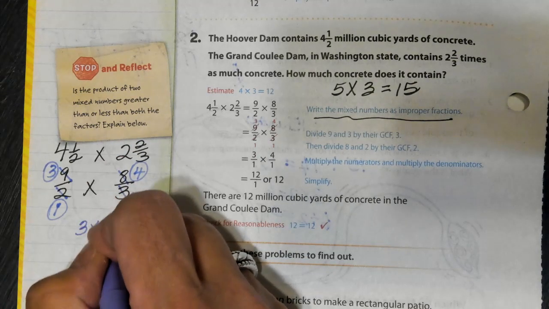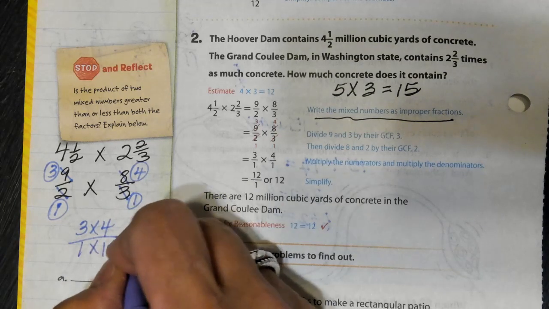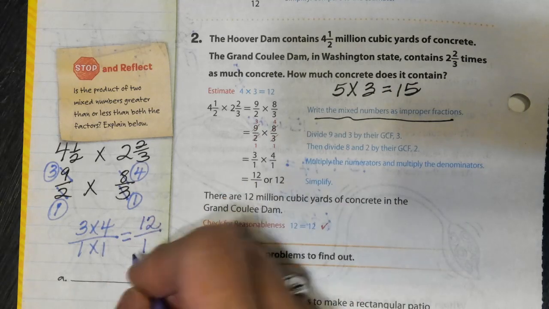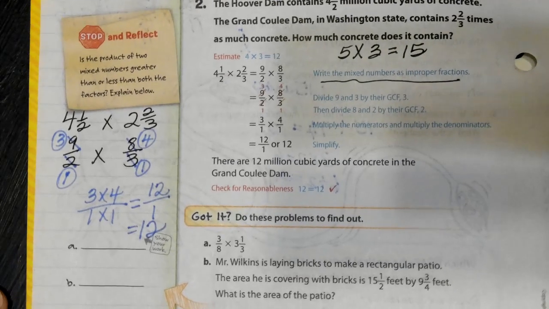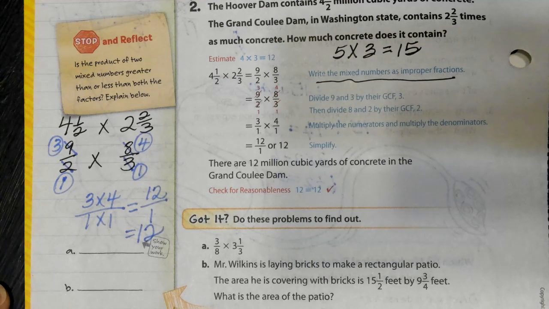So 3 times 4 on the top for the numerators, and 1 times 1 on the bottom for the denominators, and we would get 12 over 1, which would just be 12. So that means there are 12 million cubic yards of concrete in the Grand Coulee Dam.